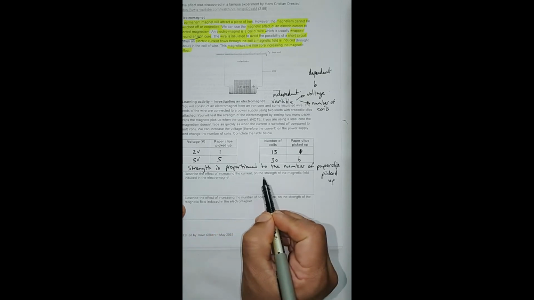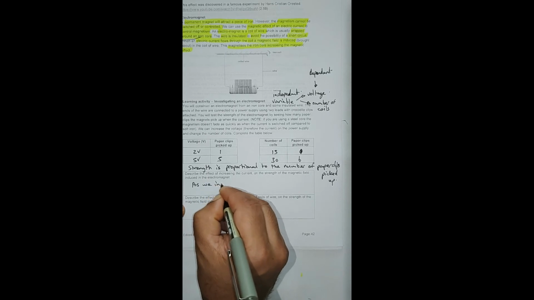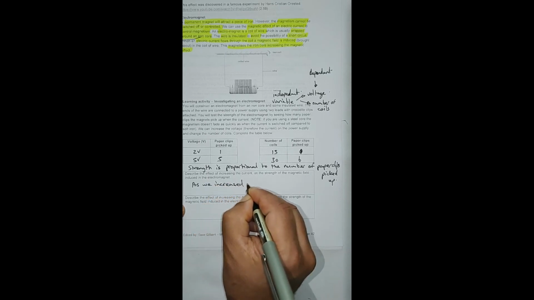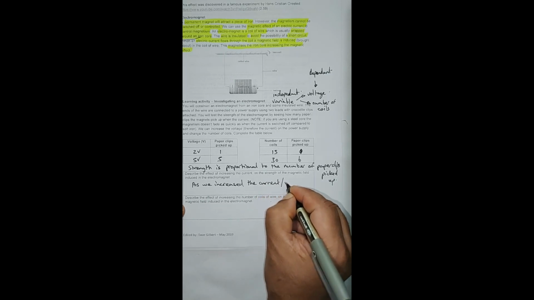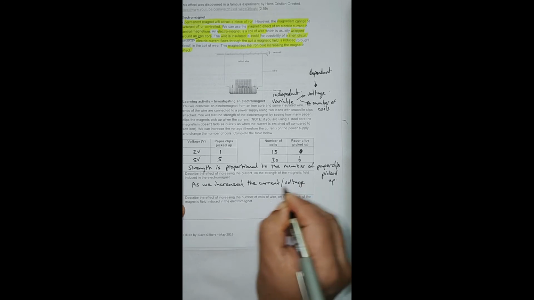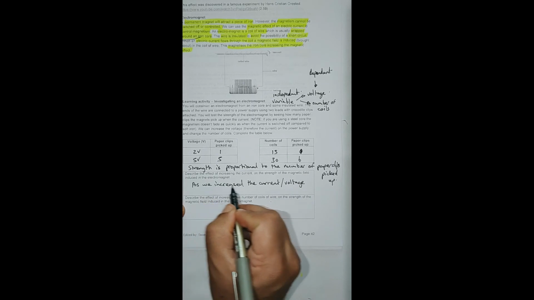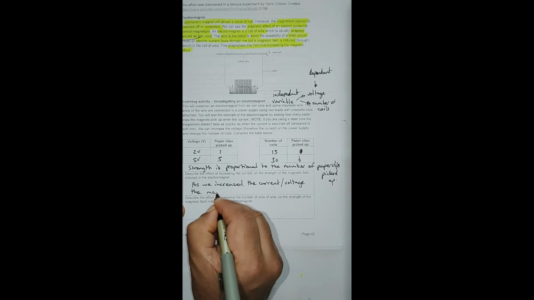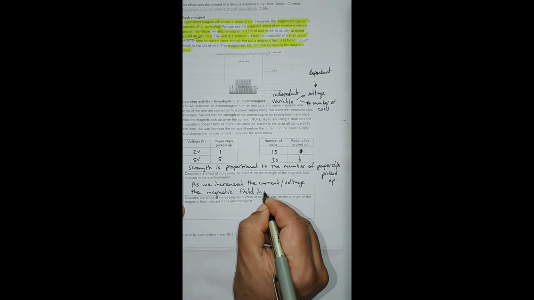So describe the effect of increasing the current on the strength of the magnetic field induced in the electromagnet. So what happened was, as we increased the current or voltage, which as you increase the current you also increase the voltage, and as you increase the voltage you increase the current, the magnetic field increased.